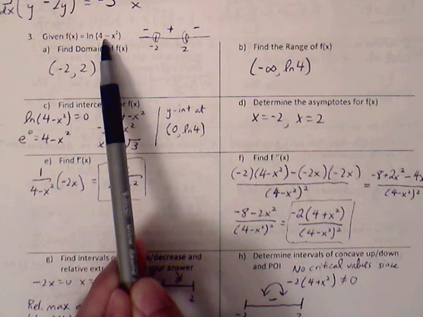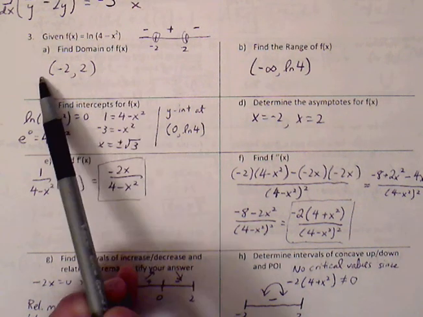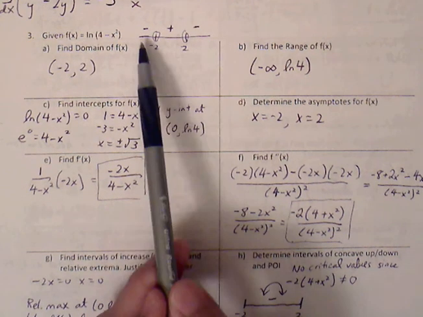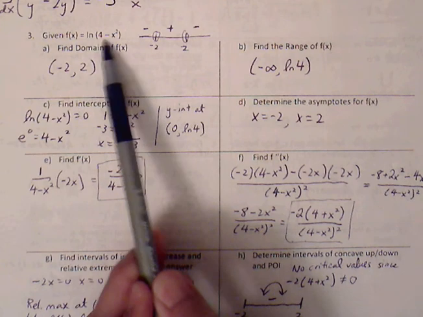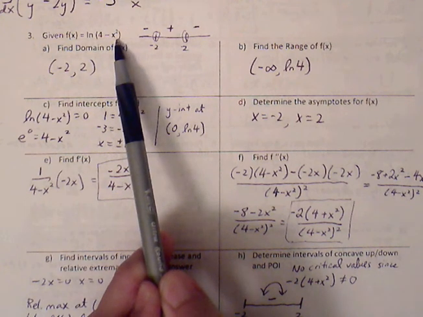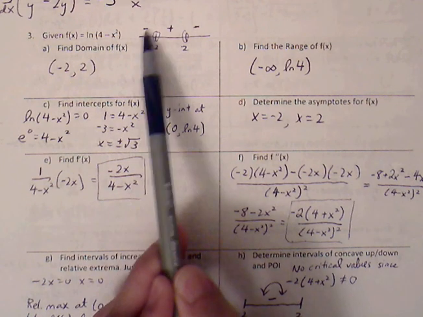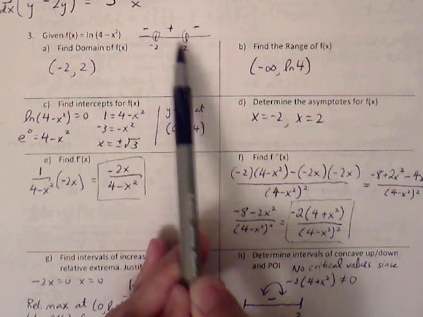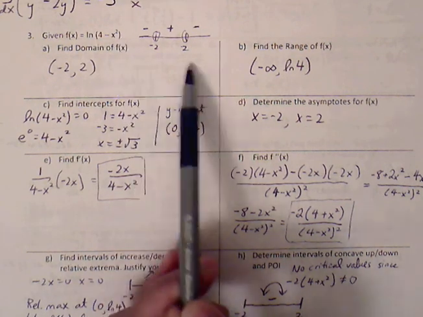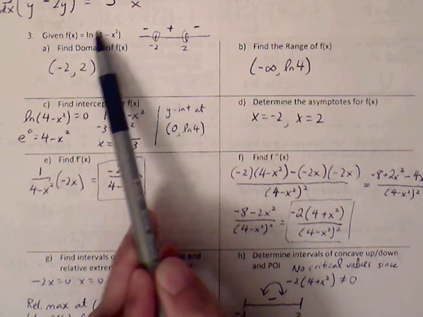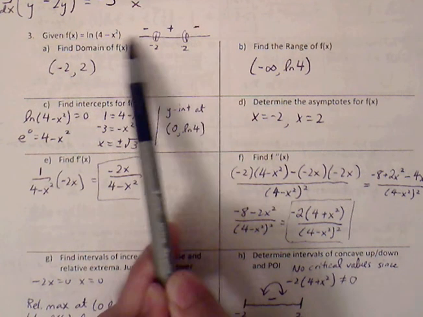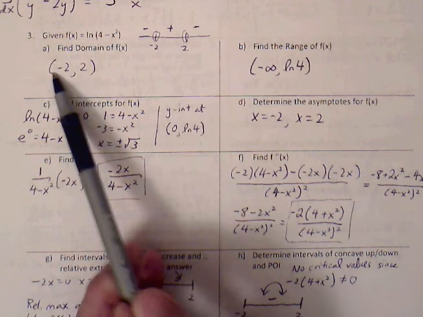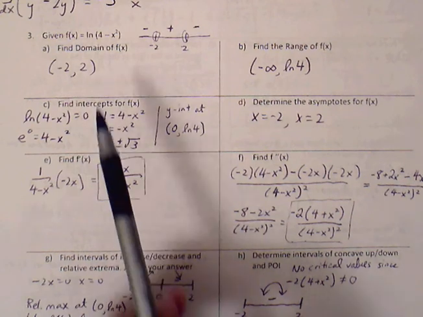So 4 minus x squared, if we set that equal to 0, we're going to have 2 critical points, one at 2 and one at negative 2. So we put those on the sign line. If I plug negative 3 in for this expression, I get 4 minus 3 squared, which is a negative value. If I choose 0, I get natural log of 4, which is positive. And if I plug in 3, I'll get another negative. So we know natural log can't exist in negative regions. So this graph will only exist in the open interval of negative 2 and 2. So that's our domain.